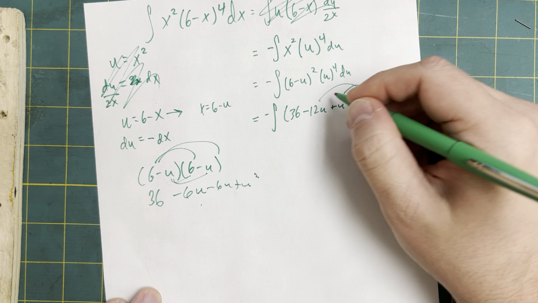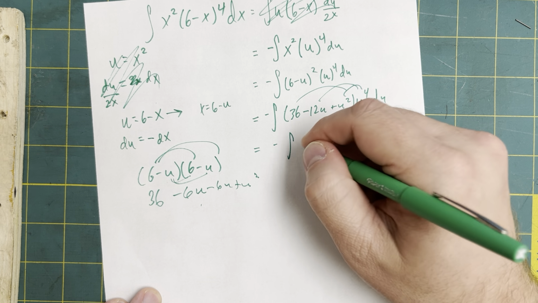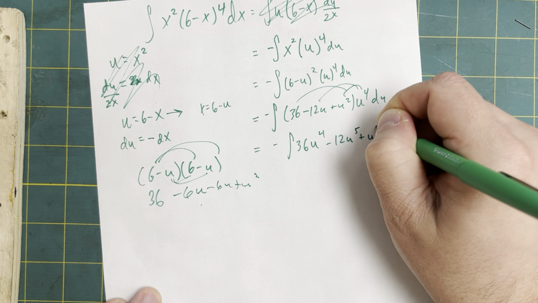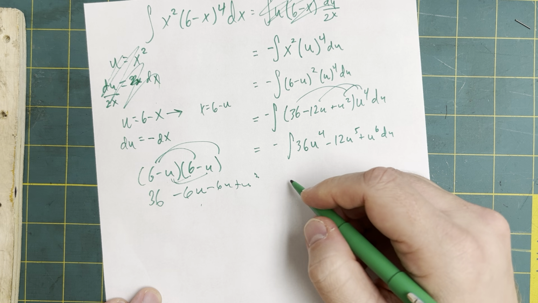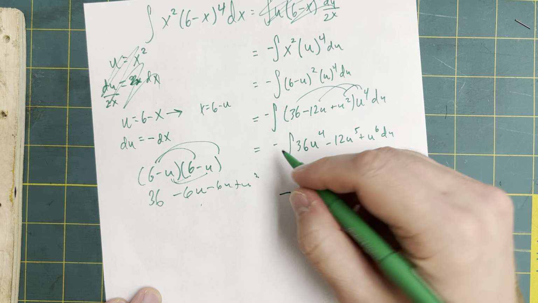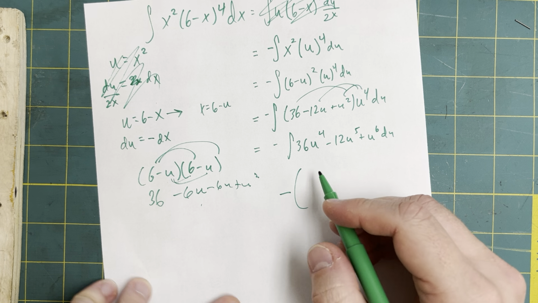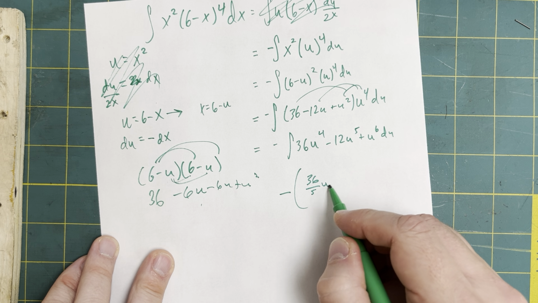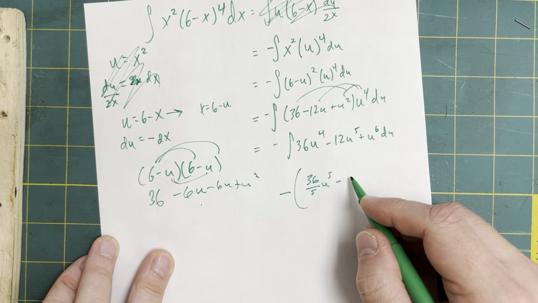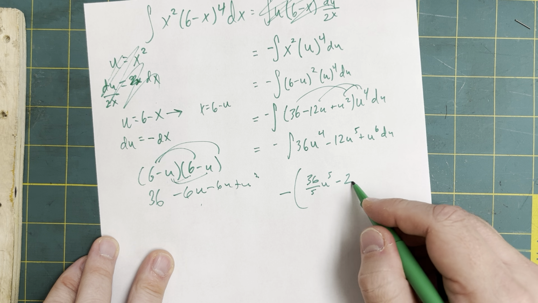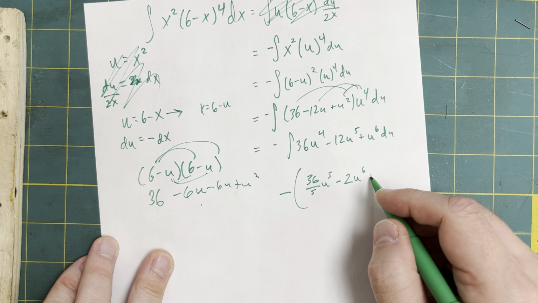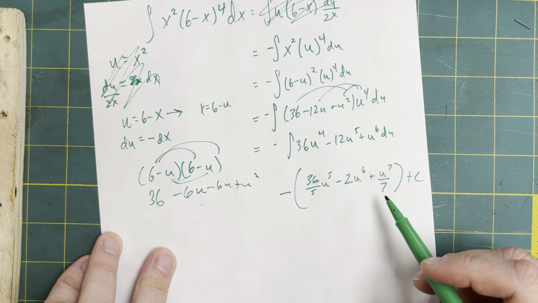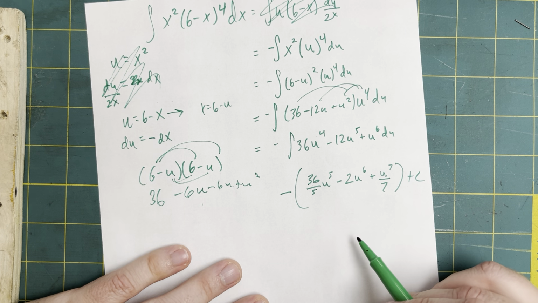And then I can just distribute that and get negative 36u to the 4th minus 12u to the 5th plus u to the 6th du. Baby integral time. We have a negative out front of everything. So 36 over 5 u to the 5th minus, hey, we're dividing by 6 here. That actually is nice. And then this one goes back to being yucky. You can put the plus c in, it doesn't matter. I'm just going to distribute it.